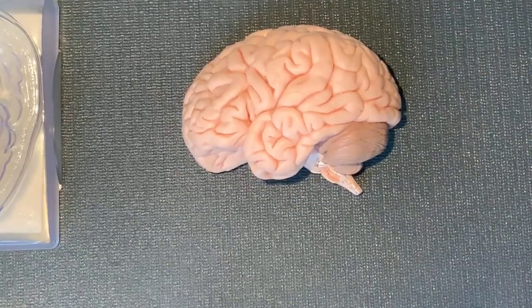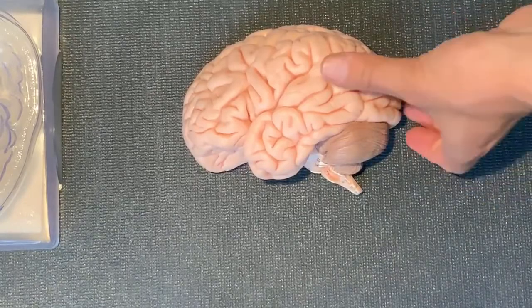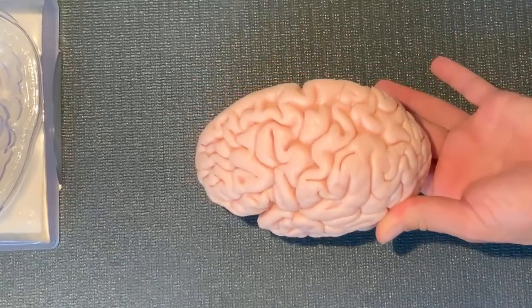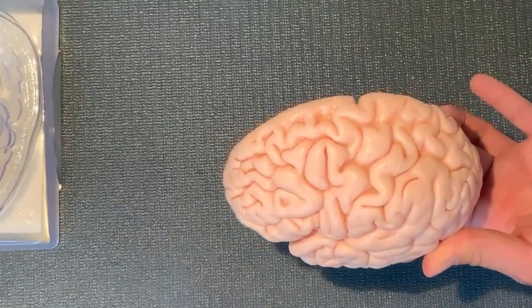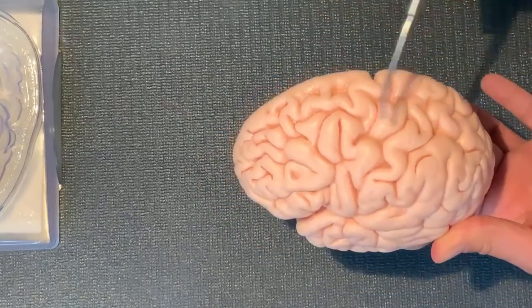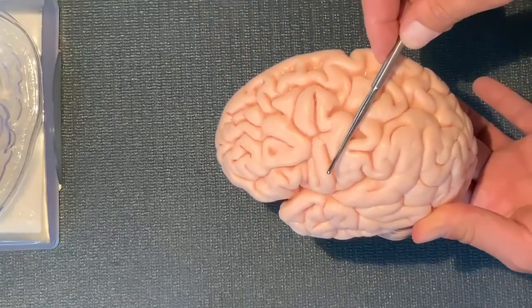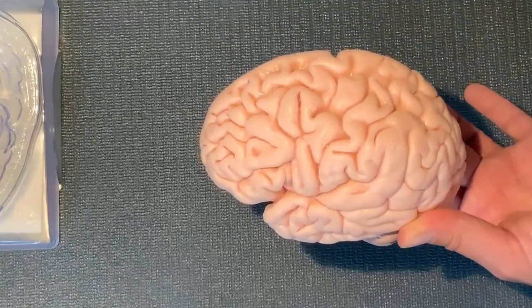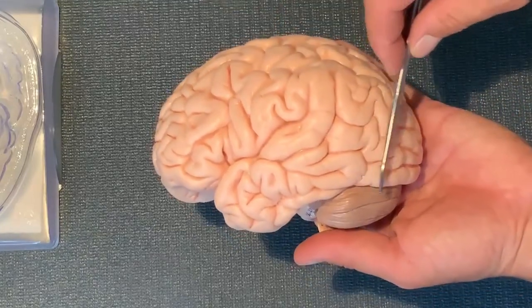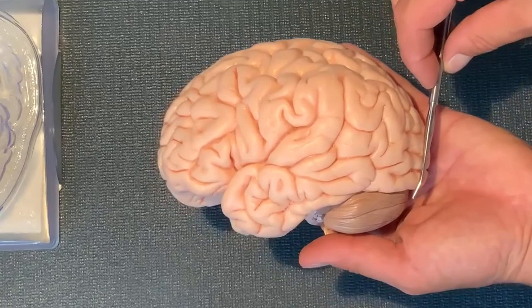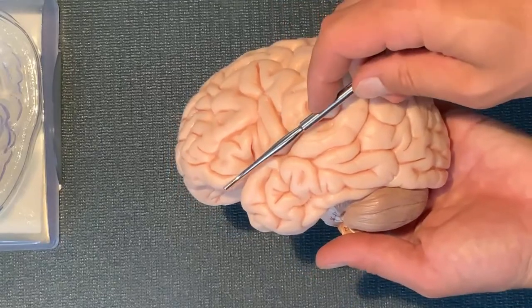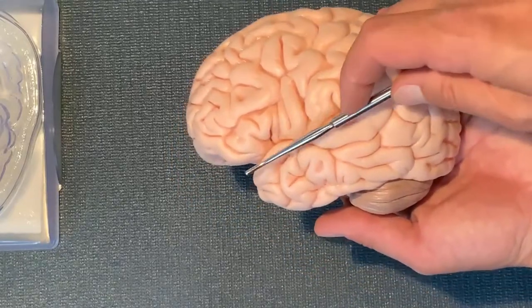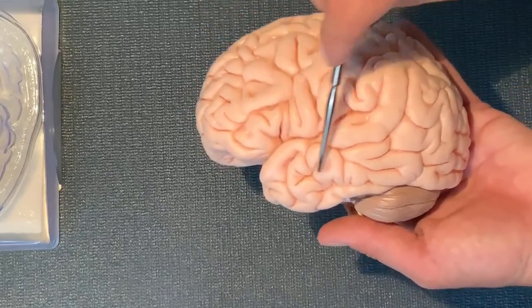Let's identify lobes now. We're going to identify the frontal lobe, the occipital lobe, the parietal lobe, and the temporal lobe. The frontal lobe is the brain lobe that lies in front of the central sulcus. So if we're identifying this as our central sulcus, this would be the frontal lobe. This is the parietal lobe. The occipital lobe is the most posterior brain lobe back here. And then our temporal lobe is a lateral lobe that sits just inferior. This is our lateral sulcus. Just below the lateral sulcus, we have our temporal lobe.